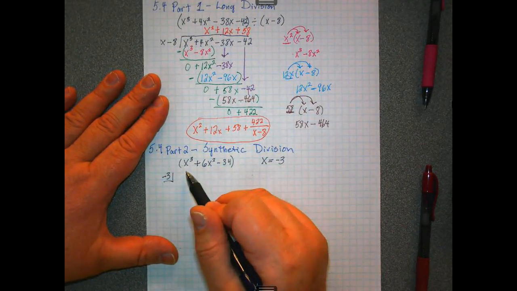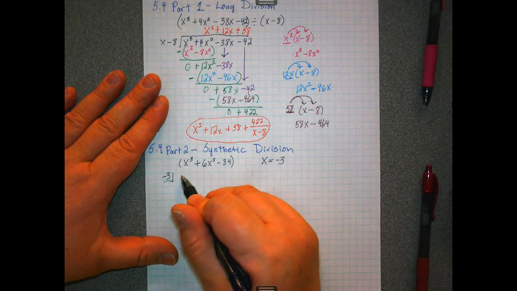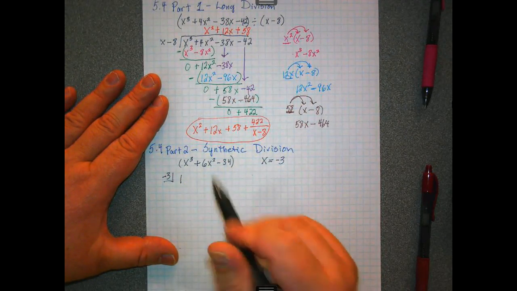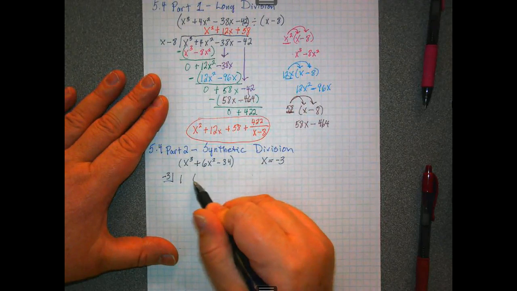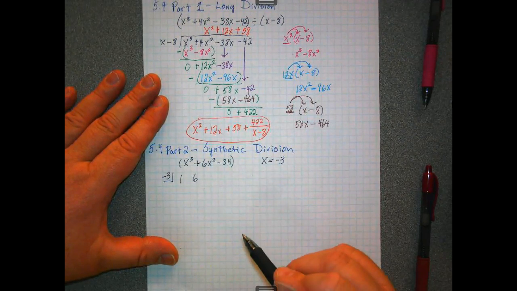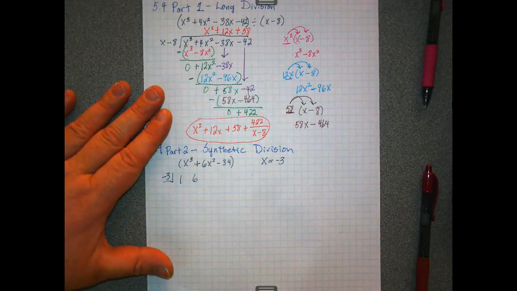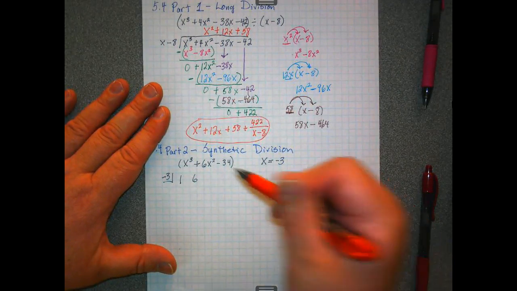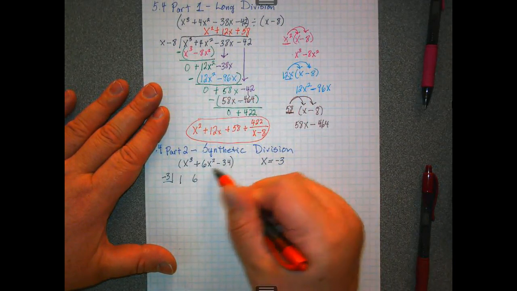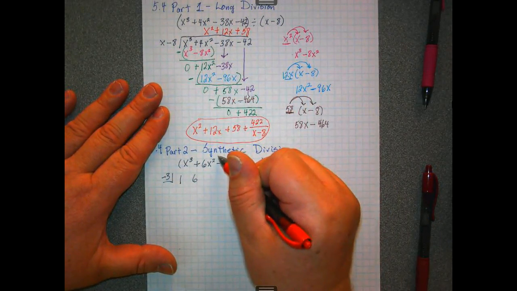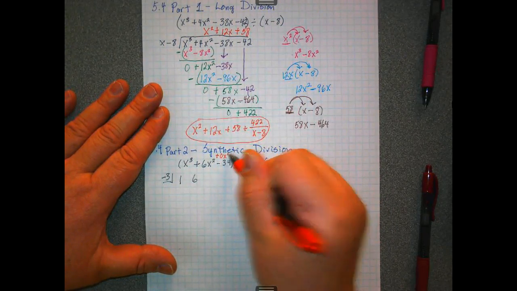My coefficients, I have 1 for x cubed, a 6 for x squared. And what's my coefficient for x to the first? Well, I don't have one in there, do I? So I must be adding a 0 x to the first.